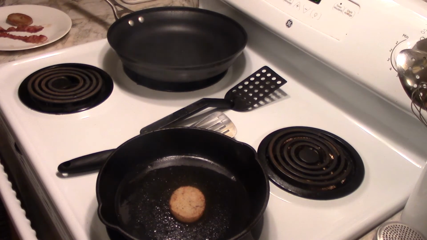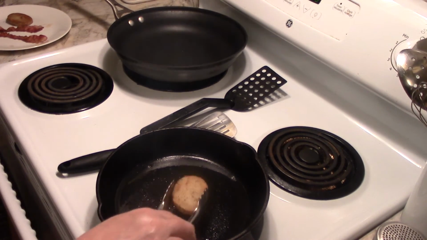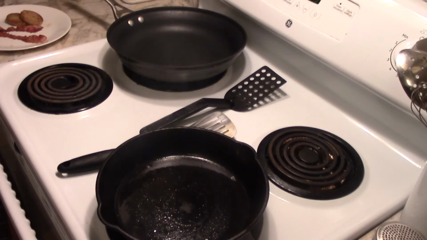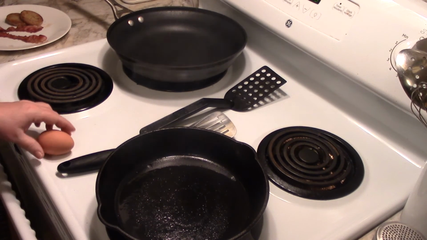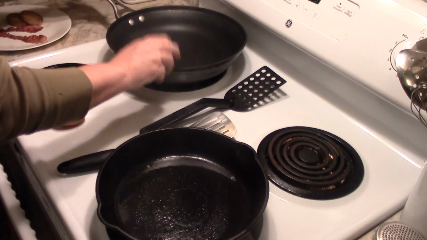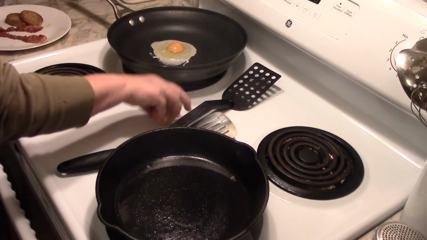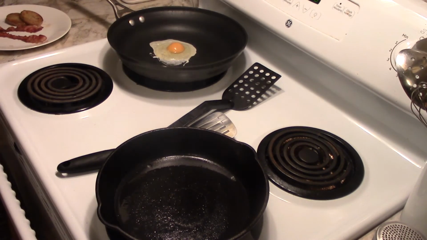They start to get scratched. They start to become much less non-stick. They're not non-stick anymore, so then you have to add fat to the pan in order to just be able to use it. Okay, so I'll give this one over here a fighting chance and put the egg in first. Let's see if it... Okay, that's pretty white looking. Let's try this one.